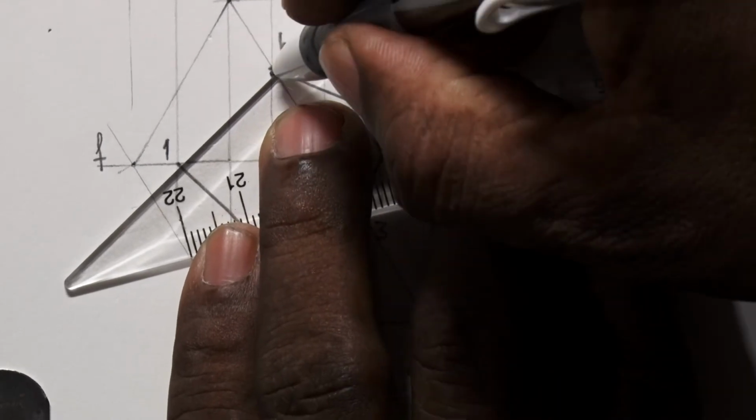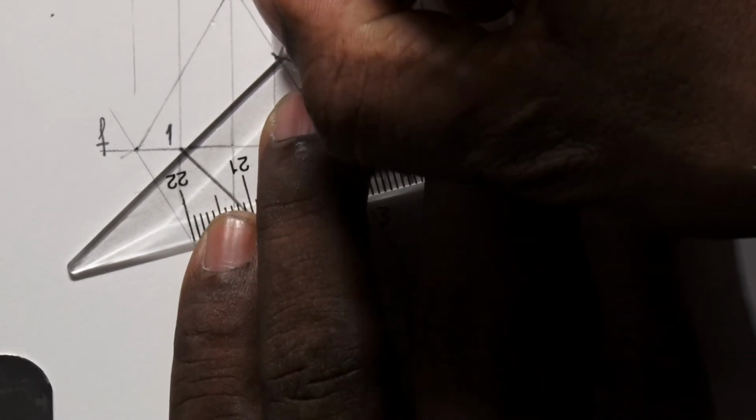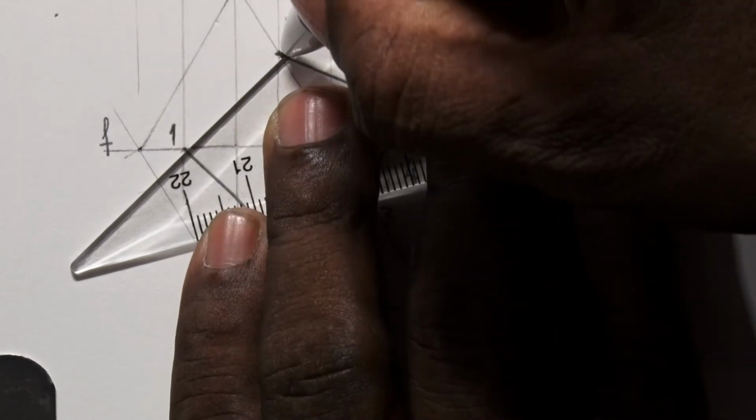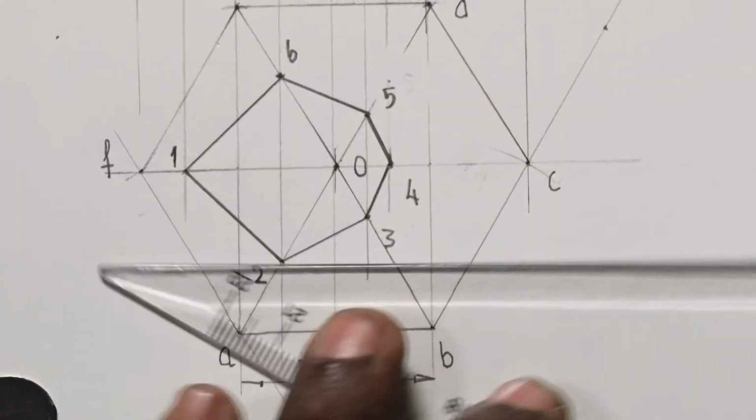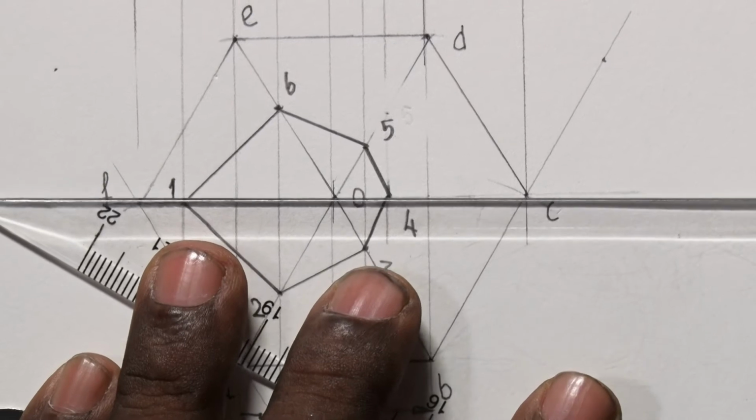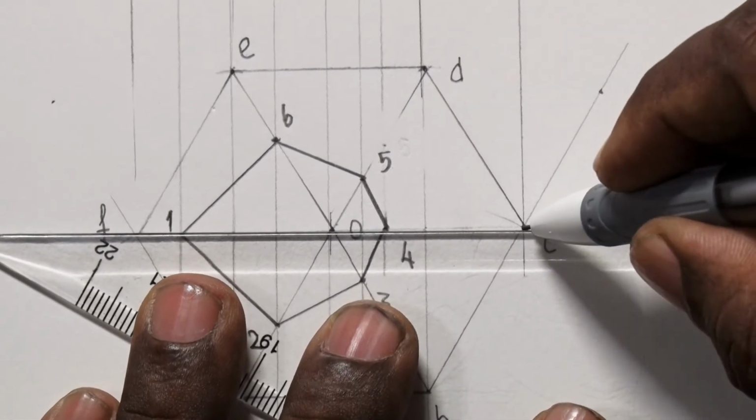So this is there. So therefore the remainder is very simple.